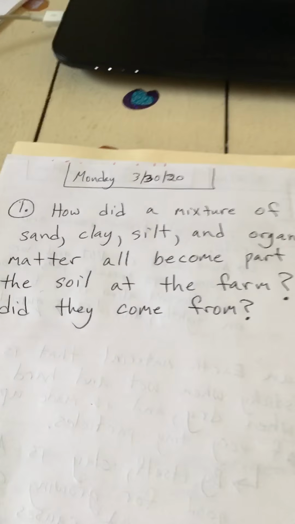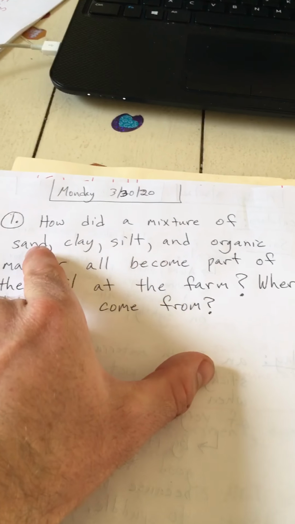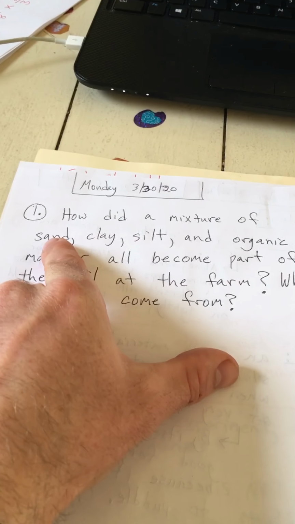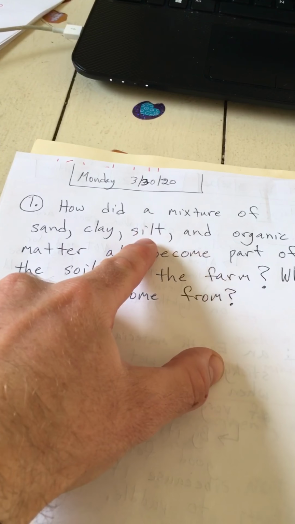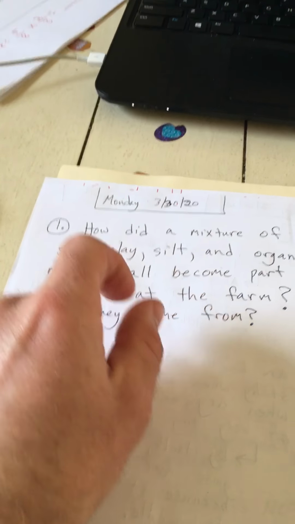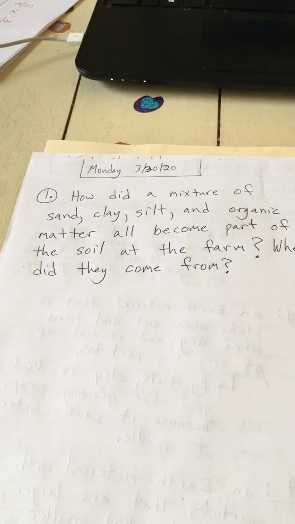And then we learned yesterday about silt, so I'll turn this back around. We learned yesterday about silt and how silt is a type of inorganic matter. It was never alive, and it's basically in between the size of sand and clay particles. So sand being the biggest particles, then silt is somewhere in the middle, and clay is really, really small particles that stick together like we talked about when they get wet.